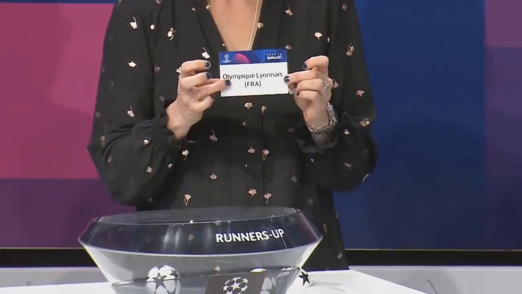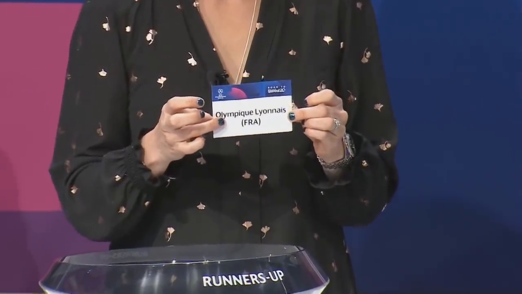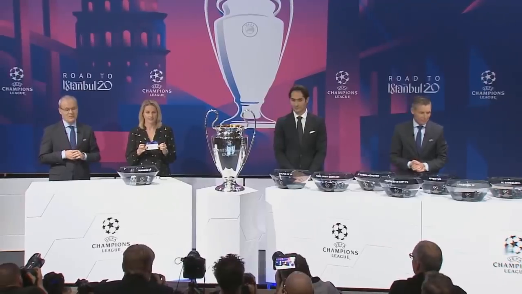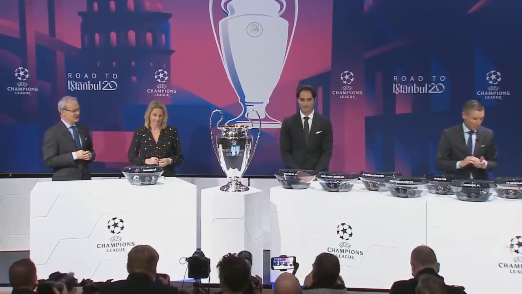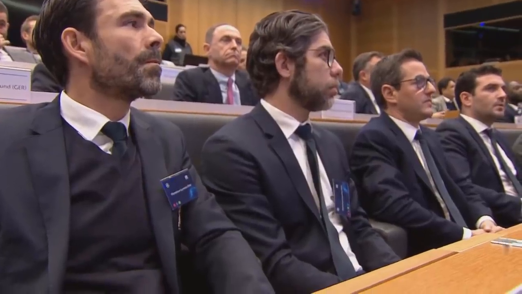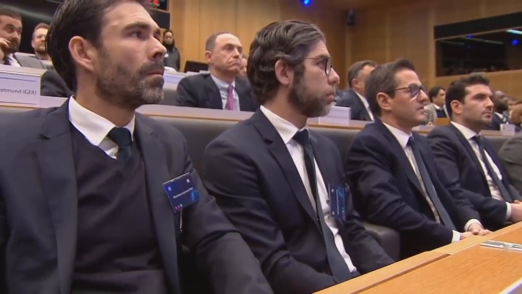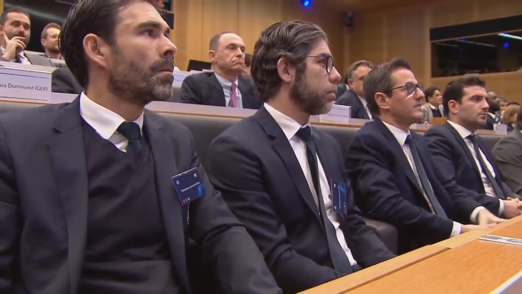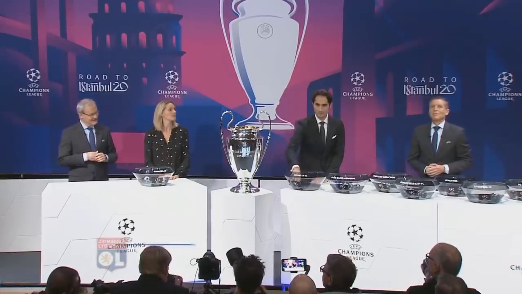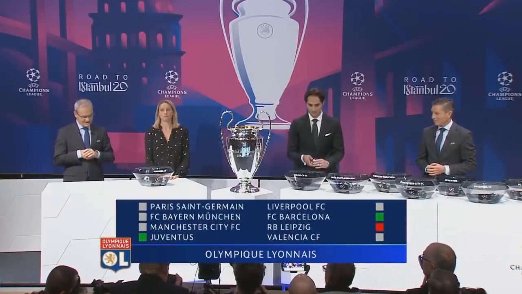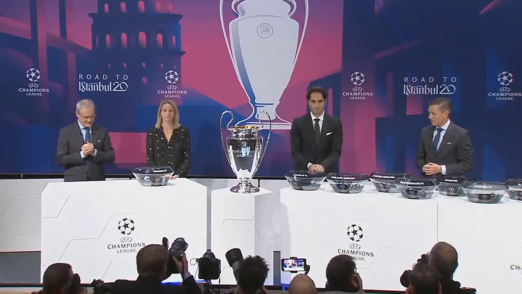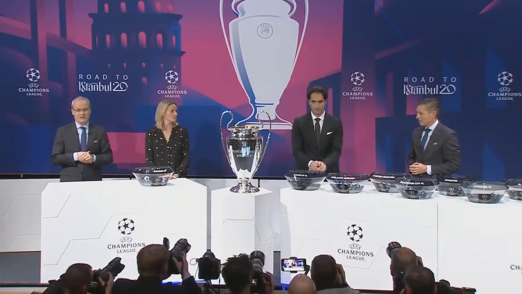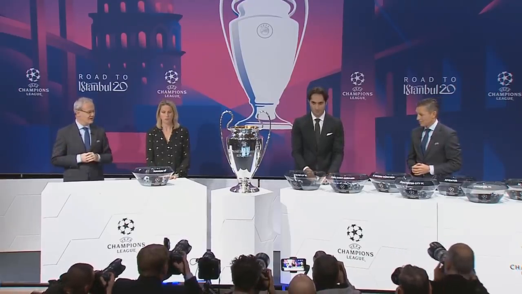Olympique Lyonnais. And now Olympique Lyonnais. For Olympique Lyonnais, we have 2 potential opponents. One is Juventus and the other one is FC Barcelona. Semi-finals of the 2010 edition. And for the 11th time in the knockout phase, most of any other French club.